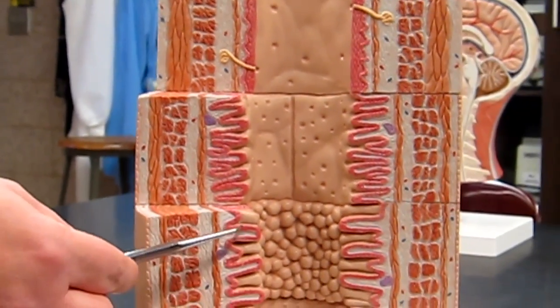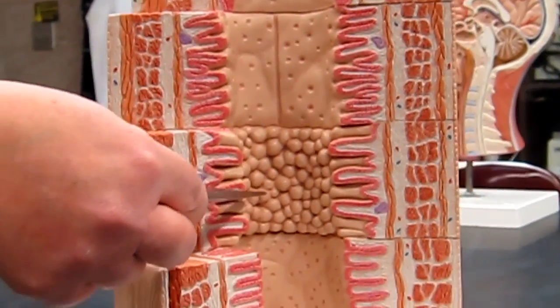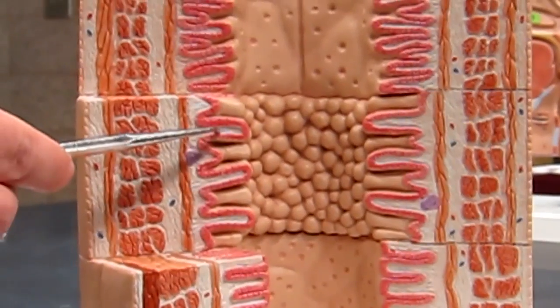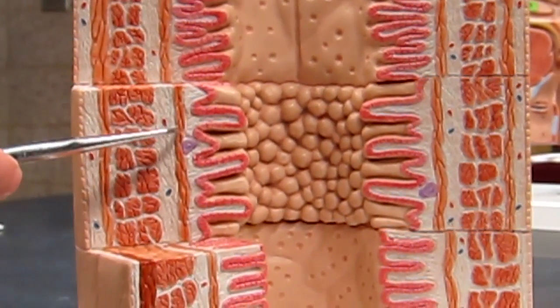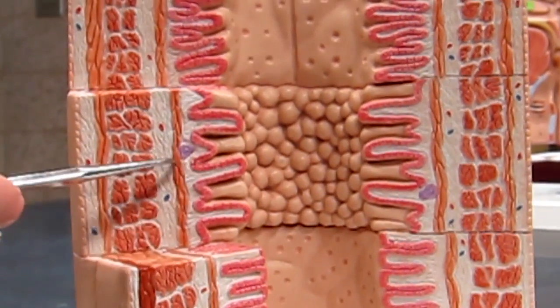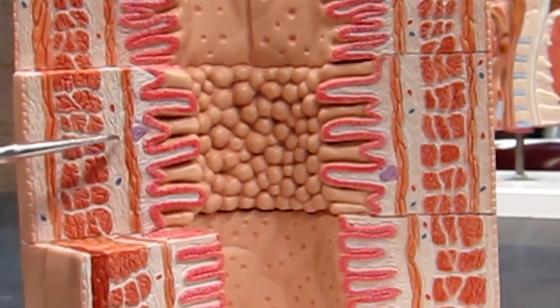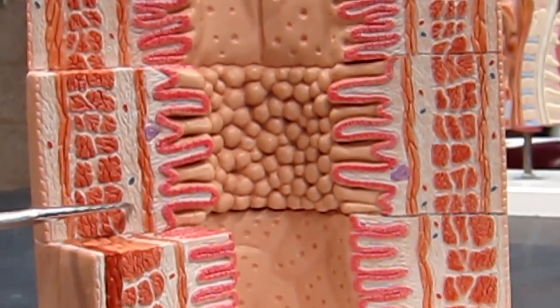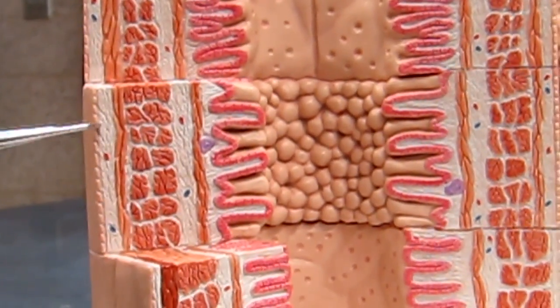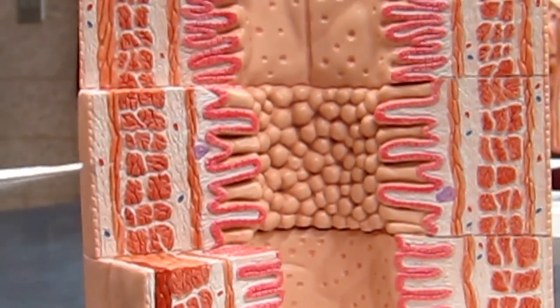Okay, small intestine, lots of villi obvious, simple columnar epithelium, lamina propria, muscularis mucosa, all the parts of the mucosa layer. Submucosa, 2 layers of smooth muscle in our muscularis externa, and a serosa.